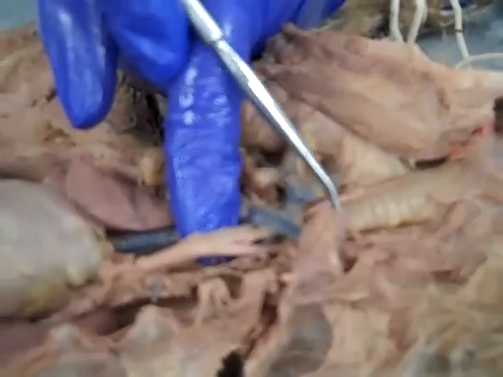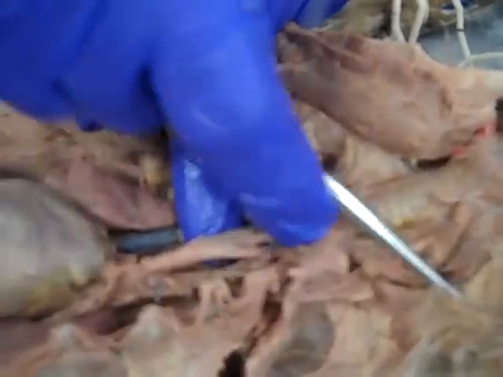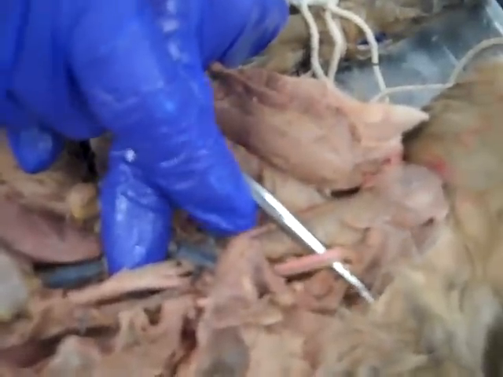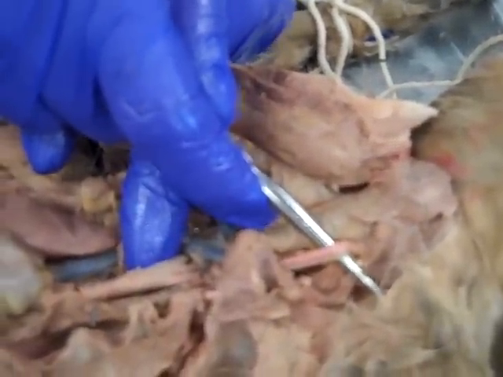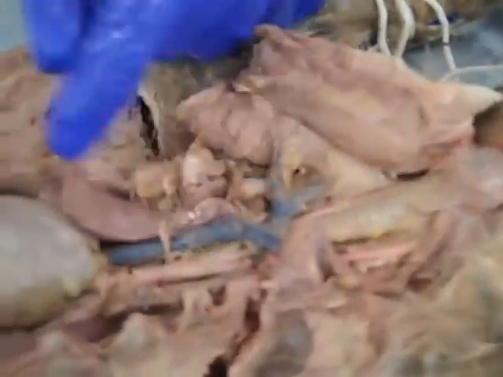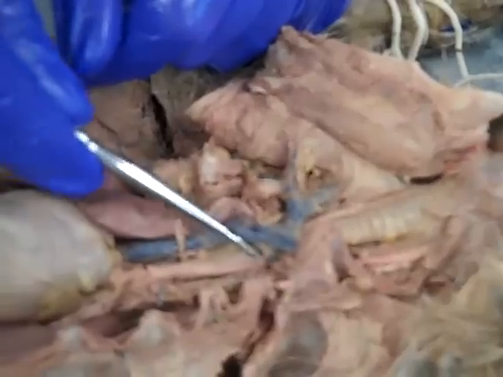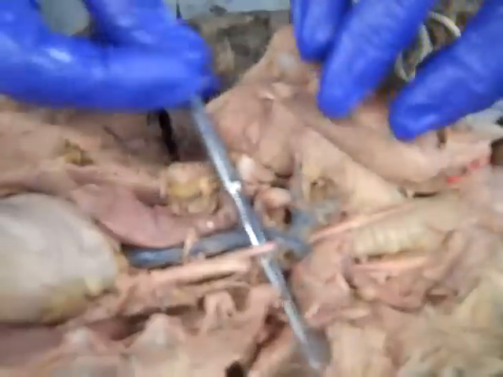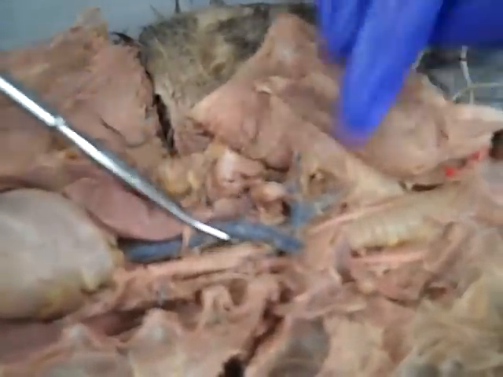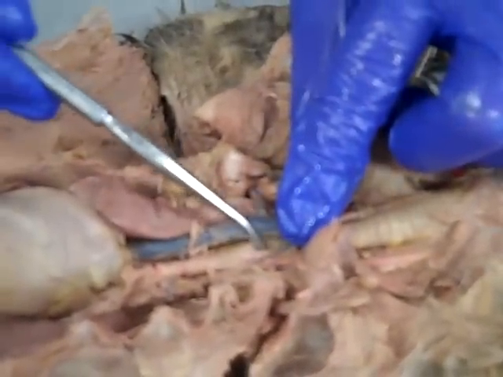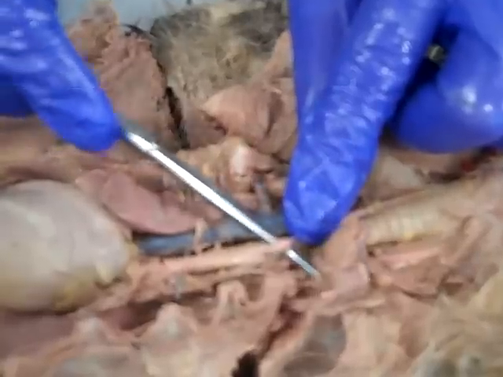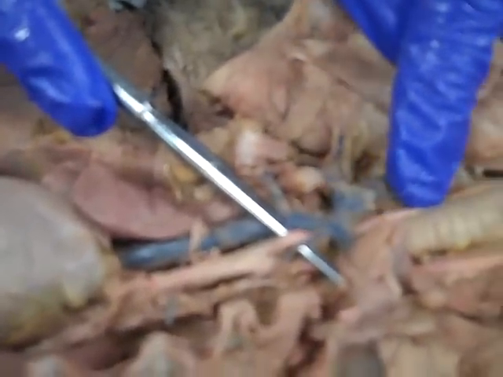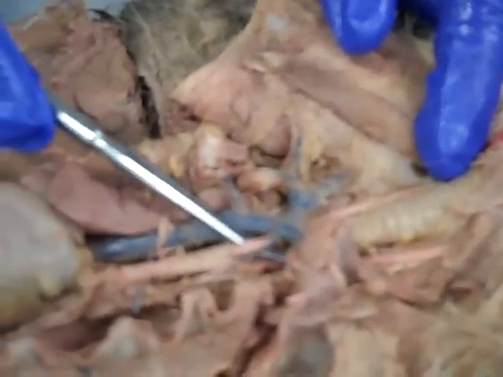And if we follow the left common carotid up, we can see it right next to the trachea. And if we keep going up, we would eventually, hopefully, see it split into an internal and an external carotid. The middle branch here, if I can get underneath it a little bit, there we go. The middle branch of the brachiocephalic artery right here is the right common carotid artery, which we can then follow upward alongside the trachea as it goes up into the neck.